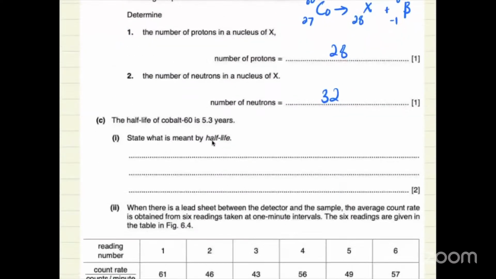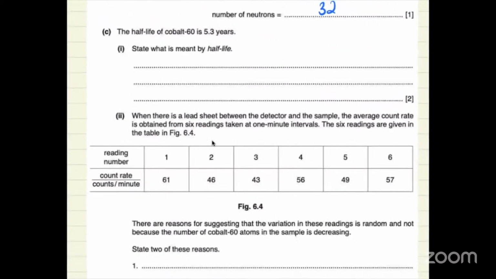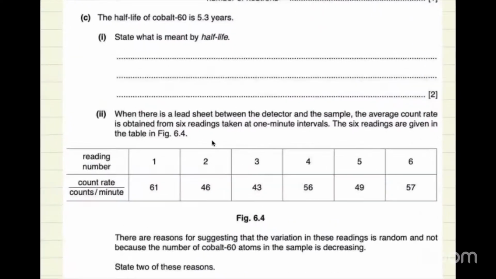The half-life of cobalt is 5.3 years. State what is meant by half-life. Again, an idea that confuses a lot of people. Half-life is the time taken for the number of molecules or the number of particles in your atom, or you can also say the count rate of your isotope, to half. So I'm just going to say this is the time taken for the count rate, or you can also say instead of this, the number of particles or the number of nuclei maybe, to half.